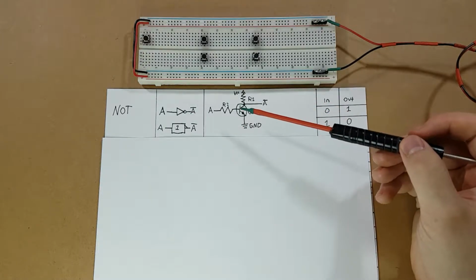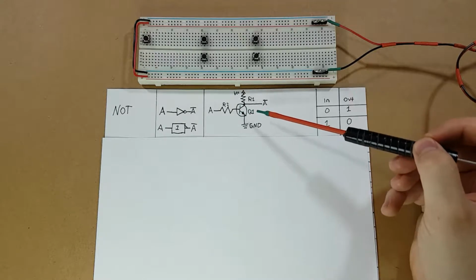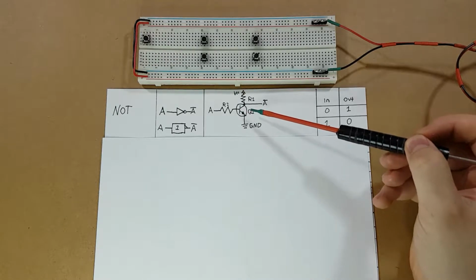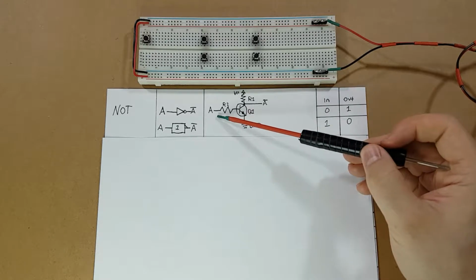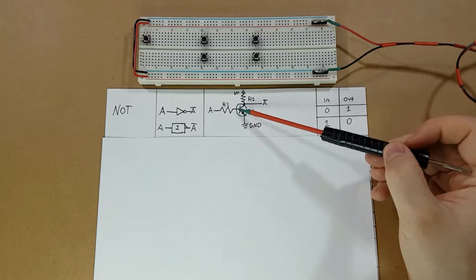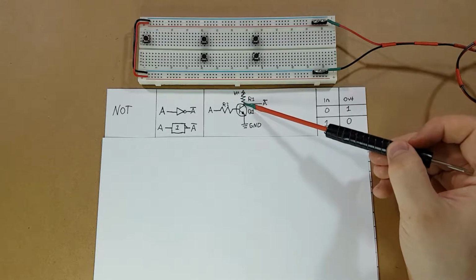So the NOT gate here is the simplest of the transistor logic gates we're going to build. It only requires one transistor and two resistors. The input A goes through a high value resistor into the base of the transistor. VCC comes into the transistor through its collector.